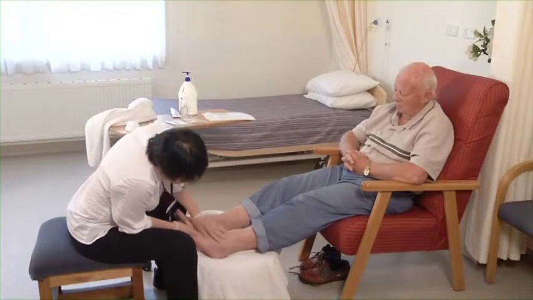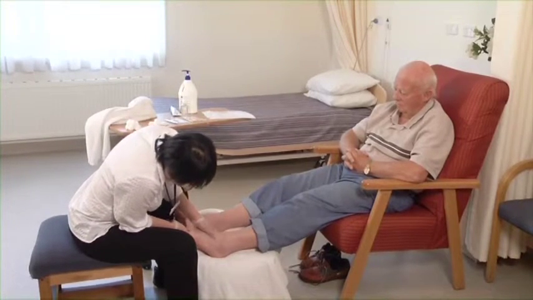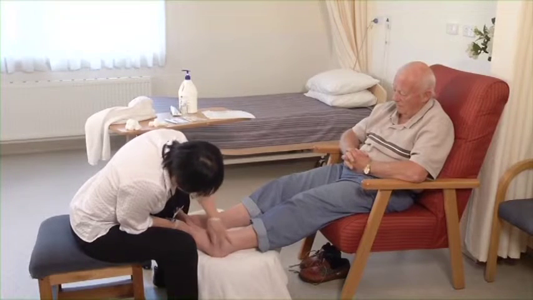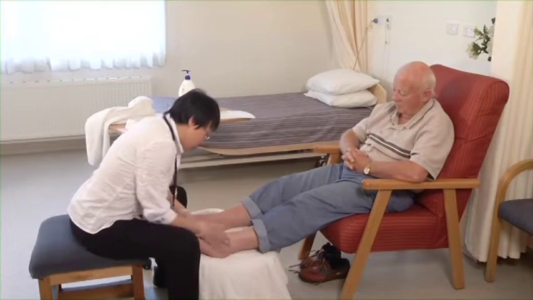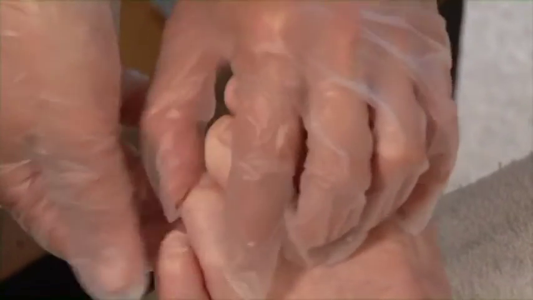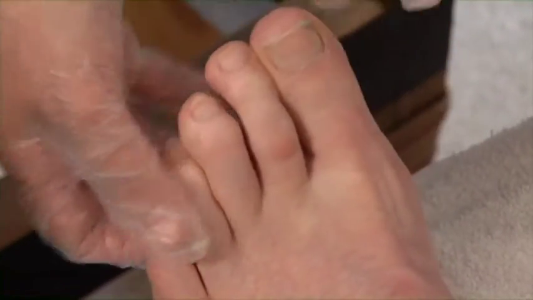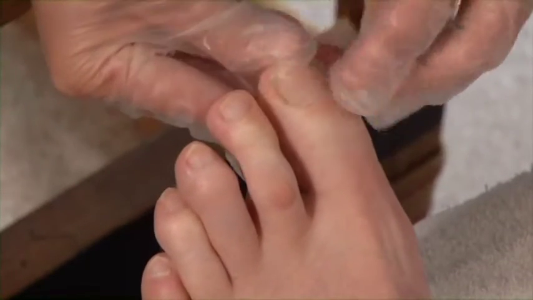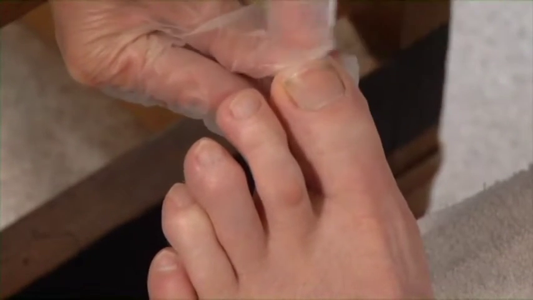Check the client's feet again. This time, you will need to look at the condition of the skin and nails. Look for any changes or unusual signs. If you notice anything different, record the information and report it to your supervisor or a podiatrist.